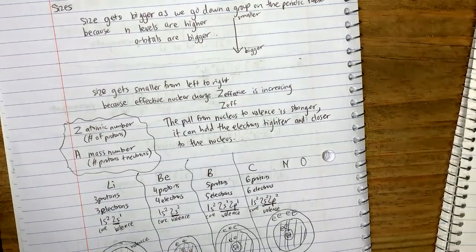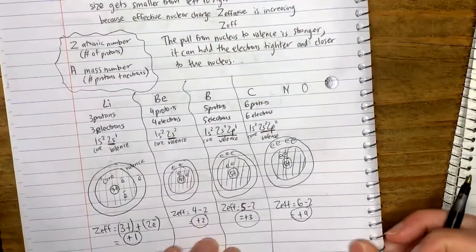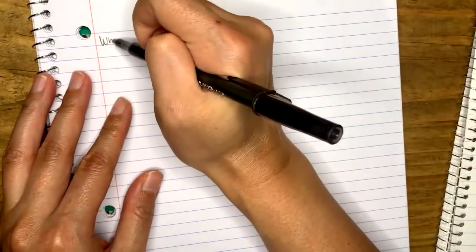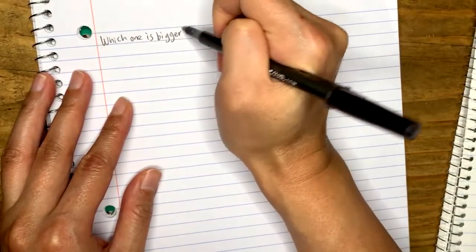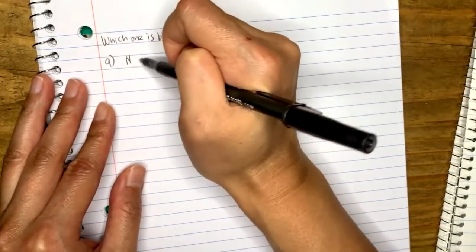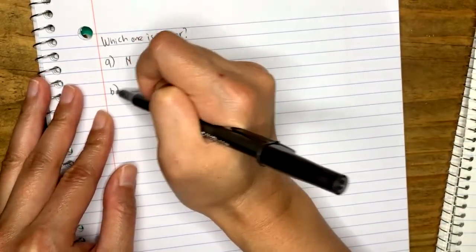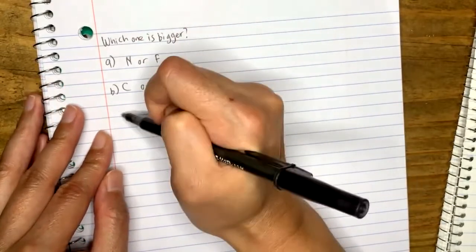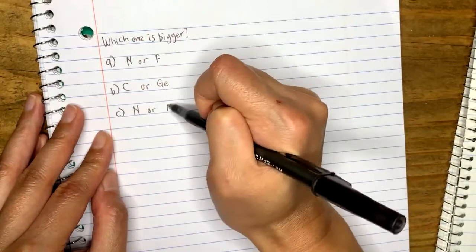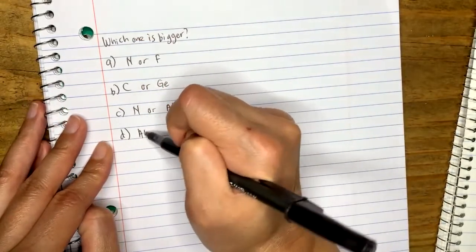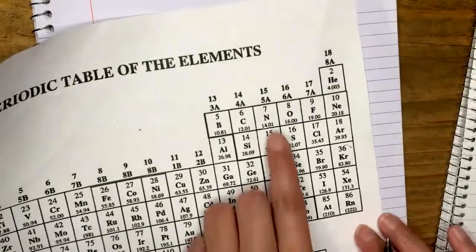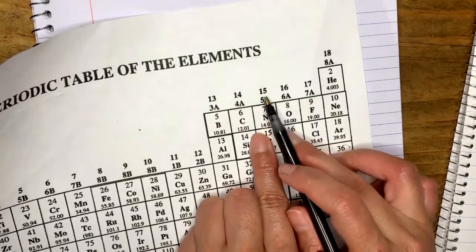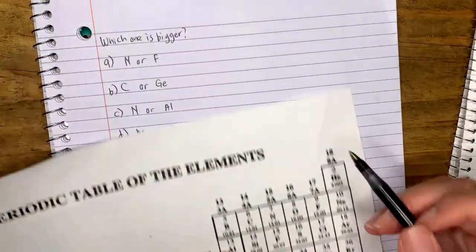Okay, so question time, okay? Which one is bigger? A, N or F? B, C or GE? C, N or AL? D, AL or GE? Okay, let's take a look. N or F? Which one's bigger? N or F? Going to the right gets smaller, N will be bigger.